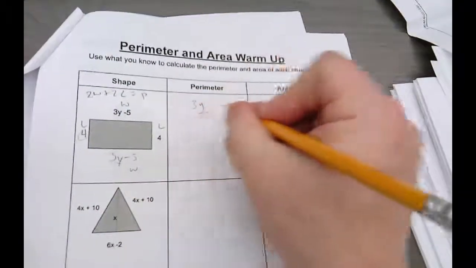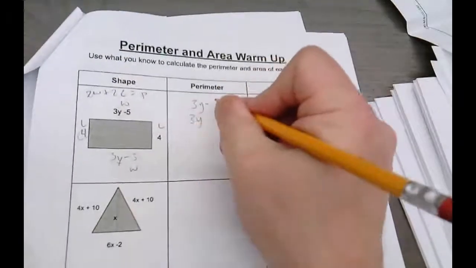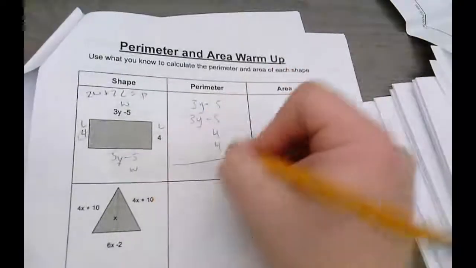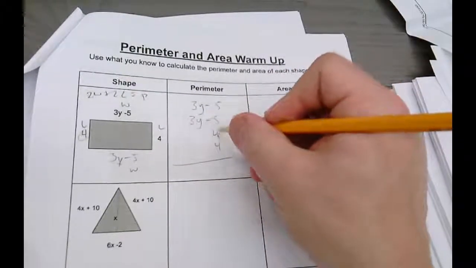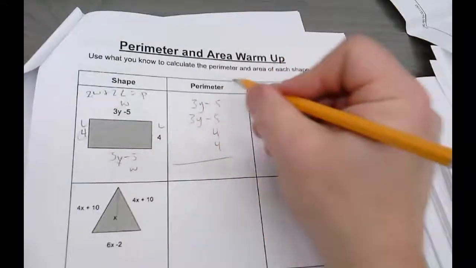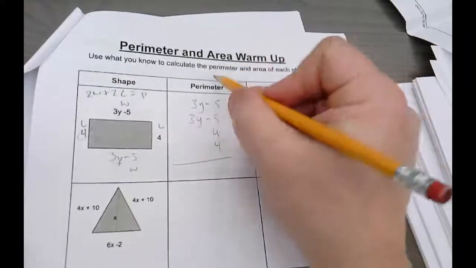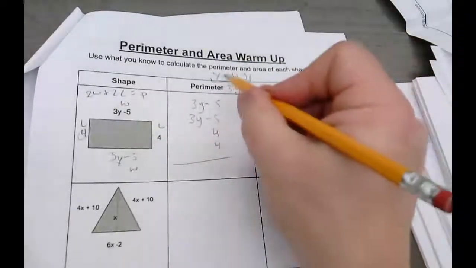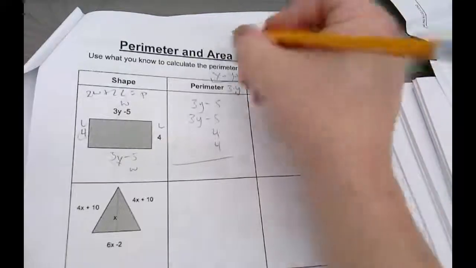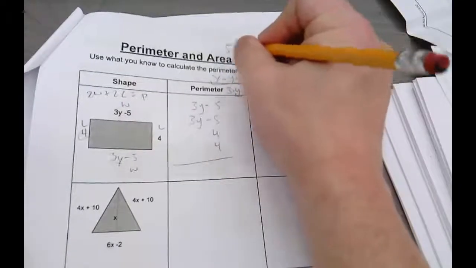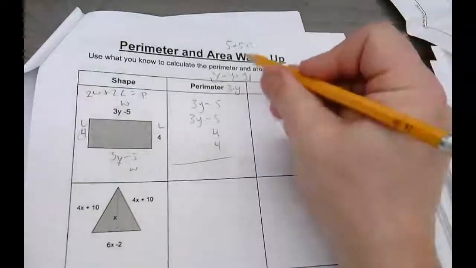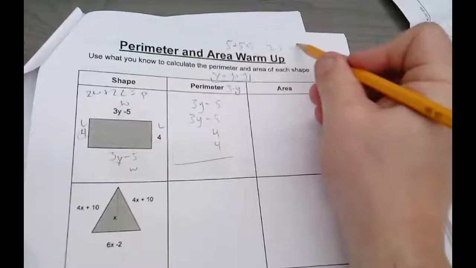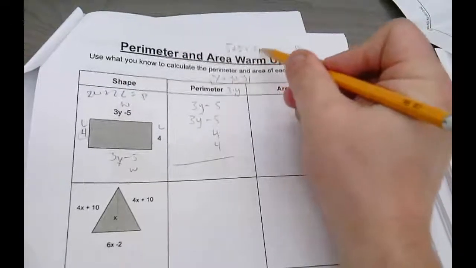So we got 3y, 3y, minus 5, and then we got 4, and we got 4. You can't add numbers you know what they are with 3y's, because 3y is 3 times y. It's like y plus y plus y gives you 3y. This is the same thing as, like, if I go 5 plus 5 plus 5, this would be the same thing as 3 times 5, which is 15. Consecutive adding would be the same as 15.